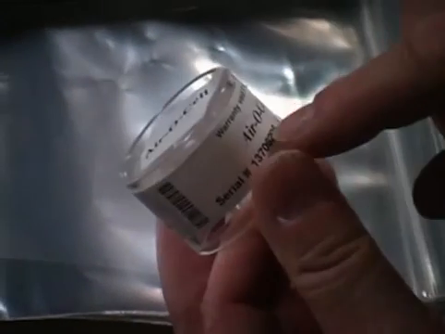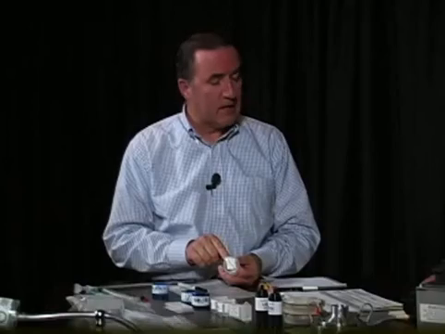And make sure, I didn't mention this, but make sure that you read the expiration date. These have an expiration date. This sticky media does not last forever. If you're getting up near the expiration date, you might consider not using it. They go about a year? They go about a year.